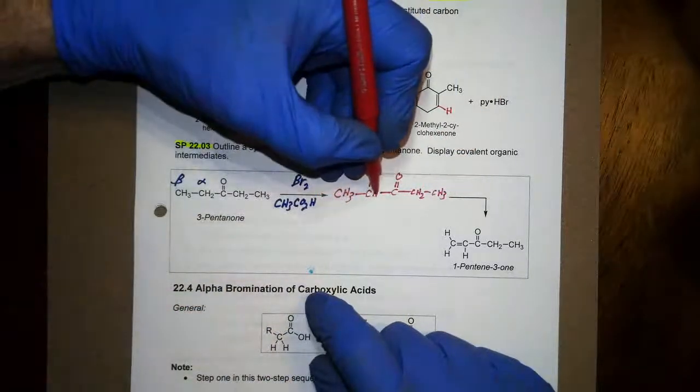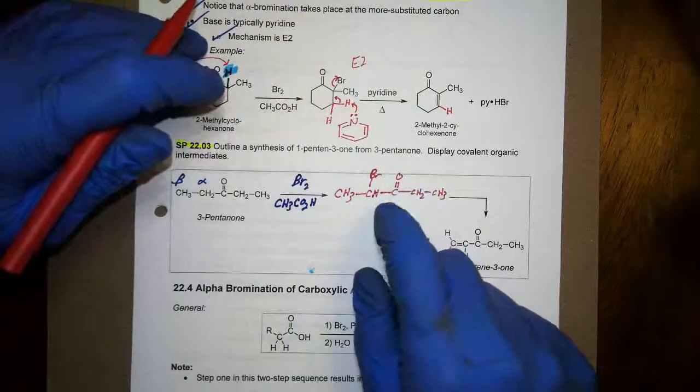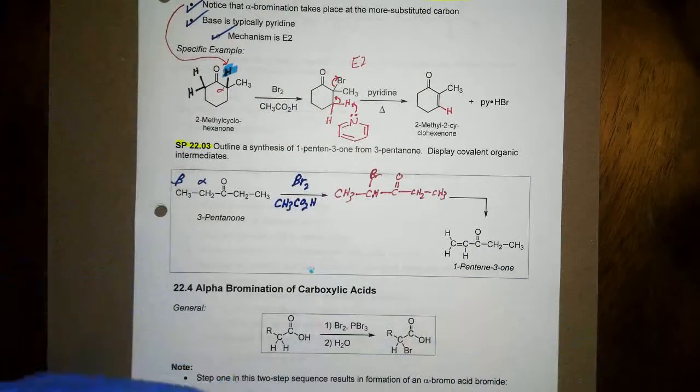So this is called alpha bromination. And again, this compound here is insoluble. You can distill it, purify it, and get it ready for the next step.